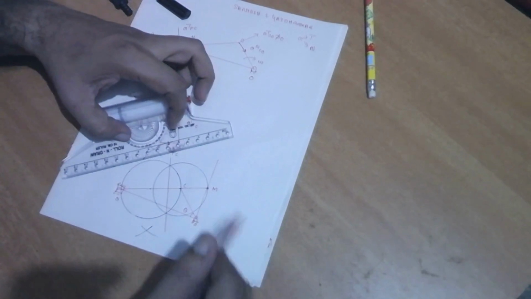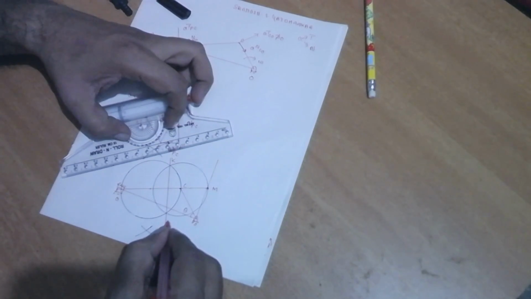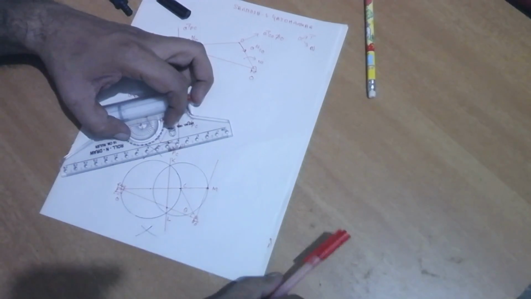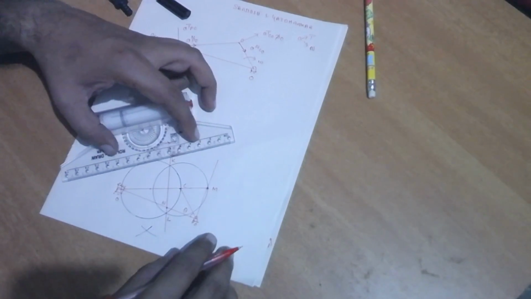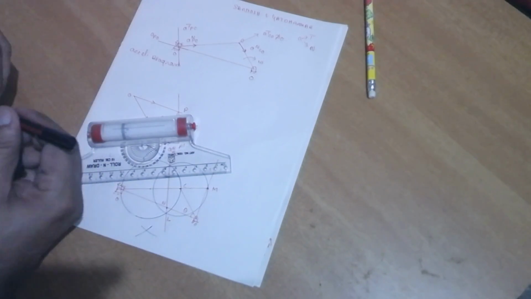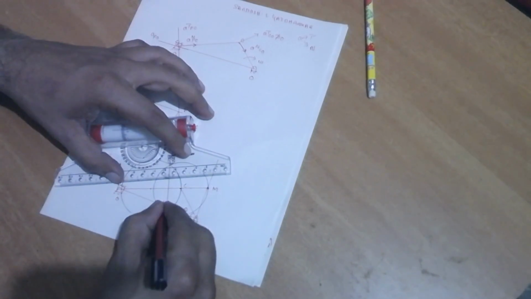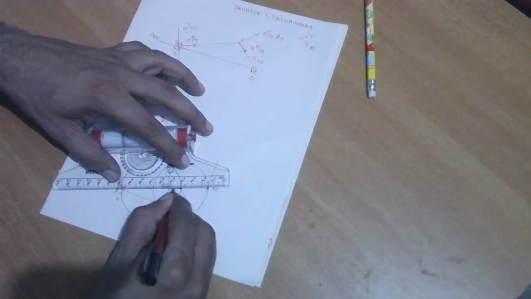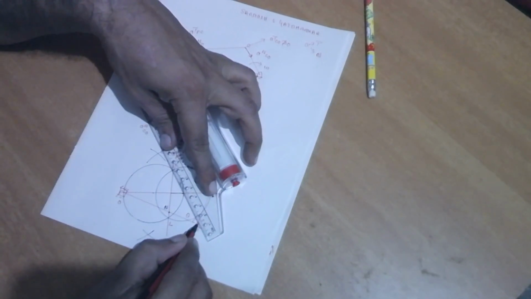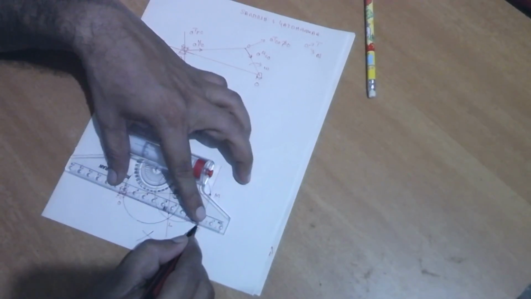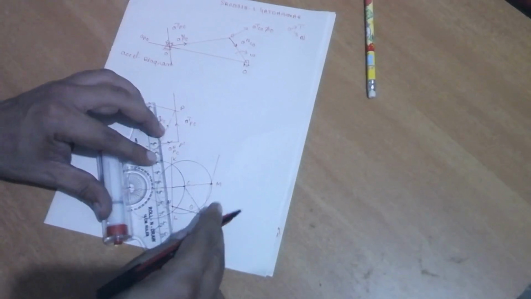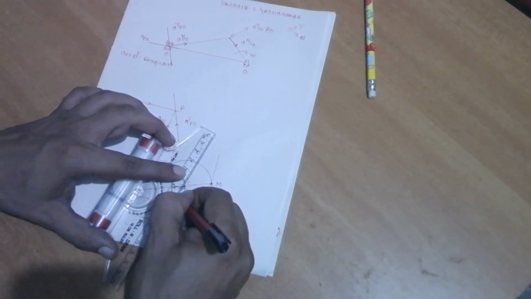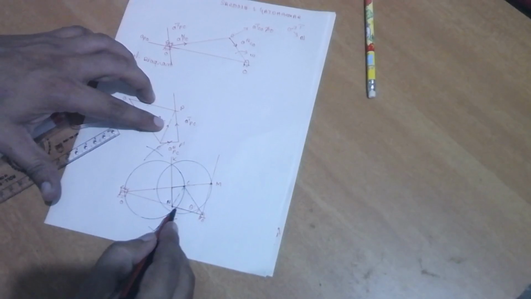And complete the diagram. I will consider this as K, this as L, and this point as N. Now, this portion is nothing but the acceleration diagram by using Klein's construction. And CN is nothing but the connecting rod, similar to this one.